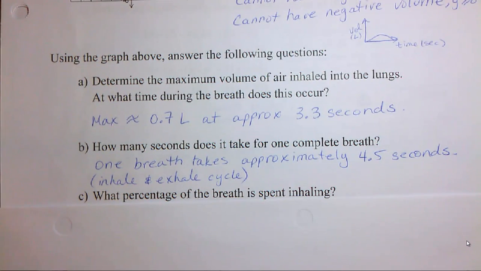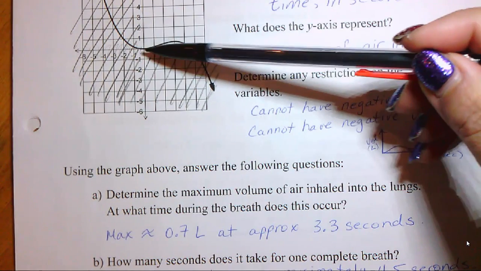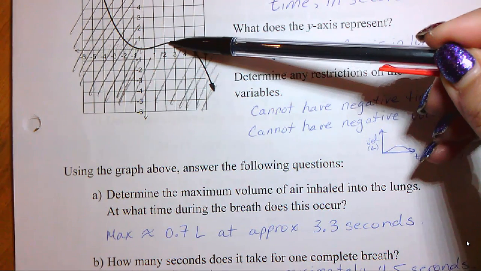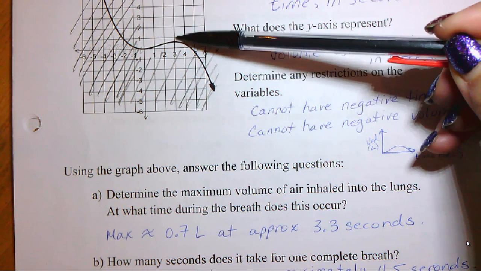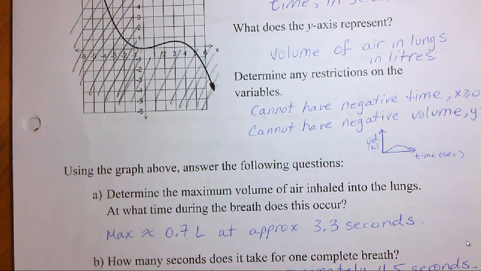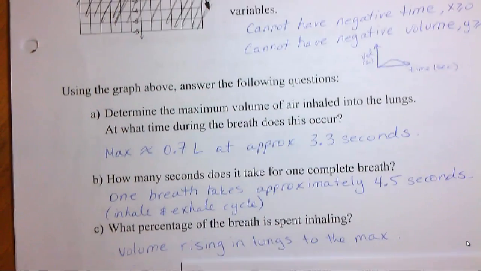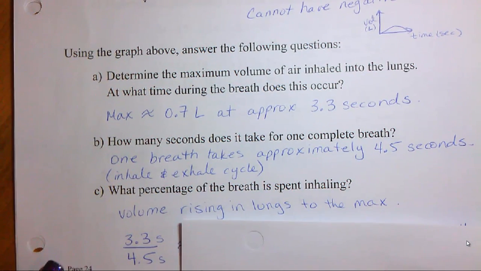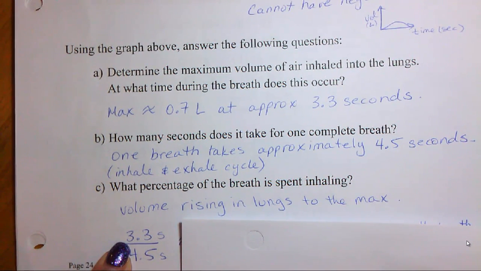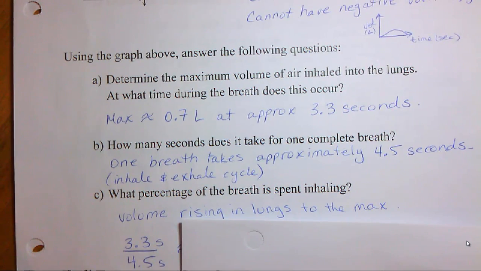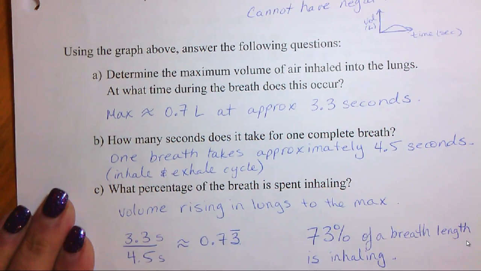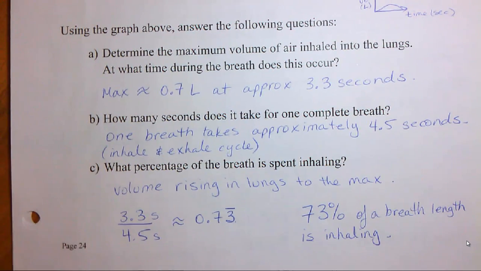And what percentage of the breath is spent inhaling? So that is when your graph is increasing. So from the 0, we're going to go up to here, pretty much to where the 3.3 seconds were. So we're going to write down the ratio of when it is increasing. So we're inhaling for 3.3 seconds out of the 4.5, and that gives us 73% of the time inhaling.